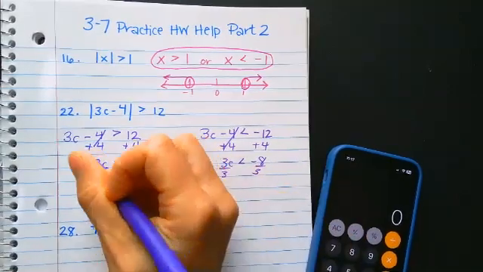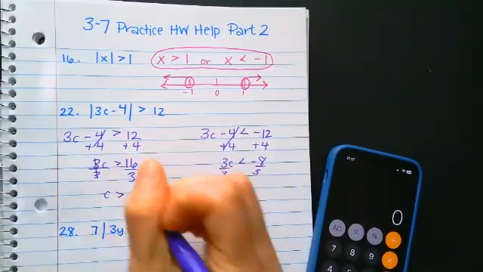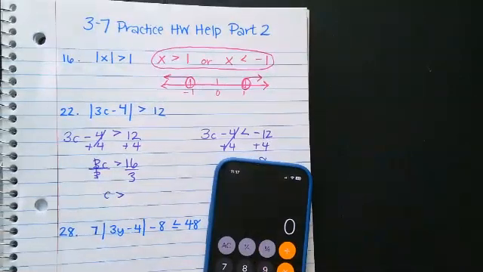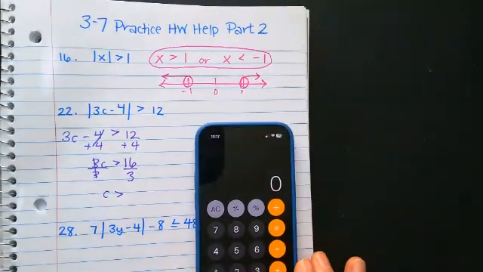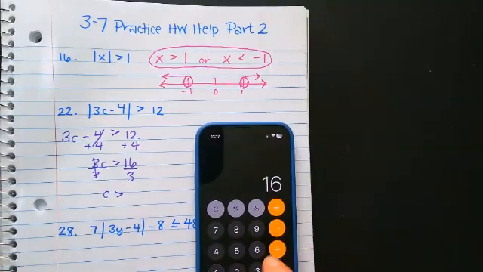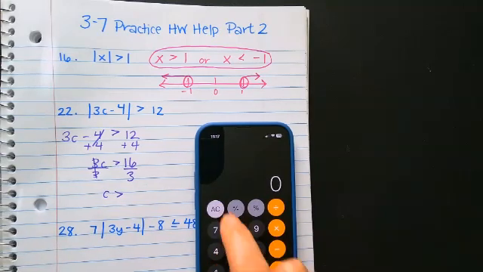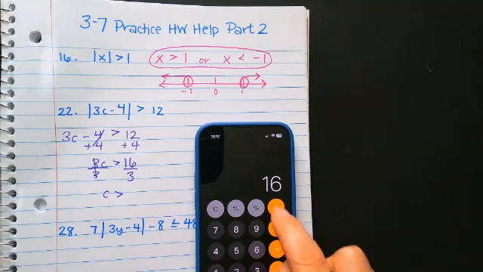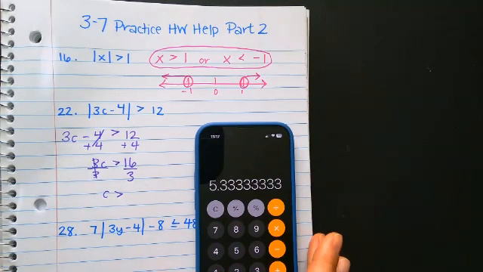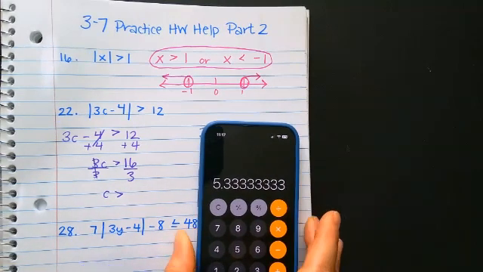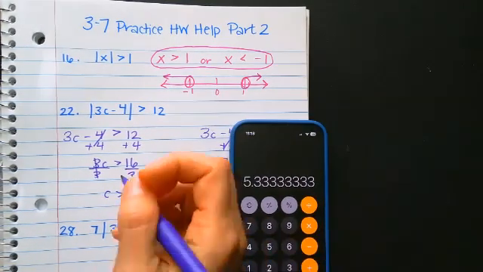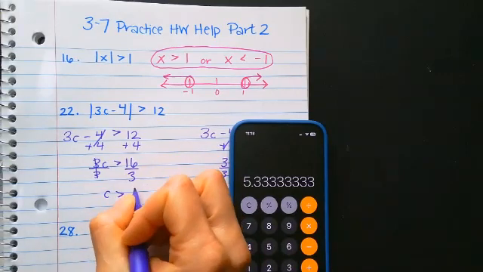All right, and so c is greater than, so you can either divide it out and leave it as a decimal here. So 16 divided by 3, I accidentally multiplied it, sorry. 16 divided by 3 equals 5.3 repeating. Or you could make it a mixed number, it's 5 1/3.